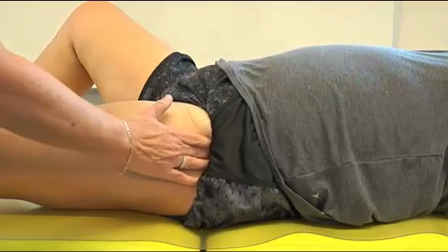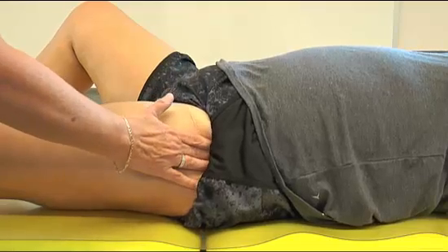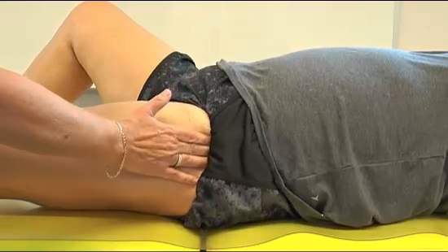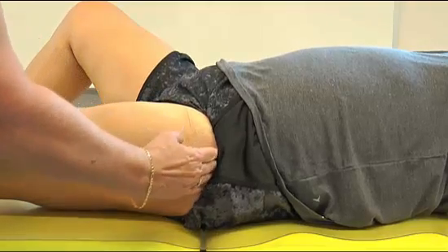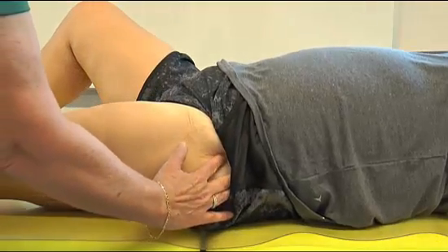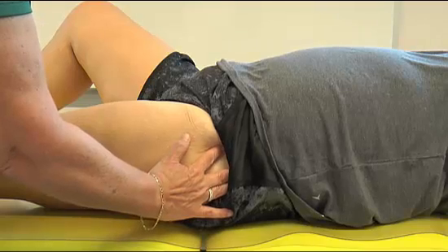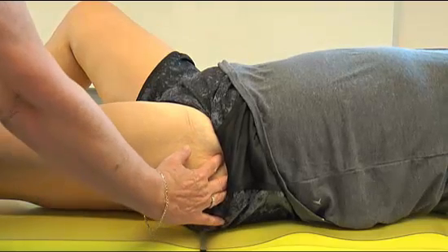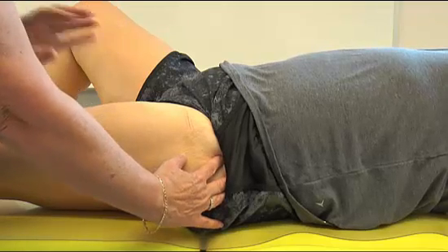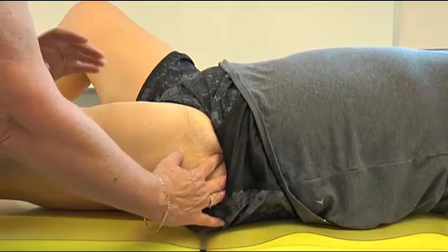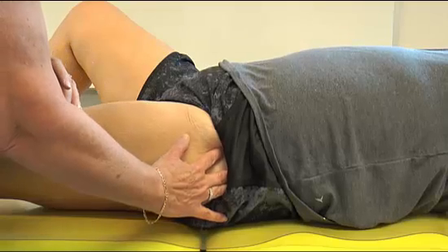For those bony prominences, remember we're doing a circular pattern with our finger pads and not a lot of pressure. The bursa in this particular case lies just posterior to the greater trochanter, so I typically prefer the patient to be in sidelying when I palpate for the greater trochanteric bursa.